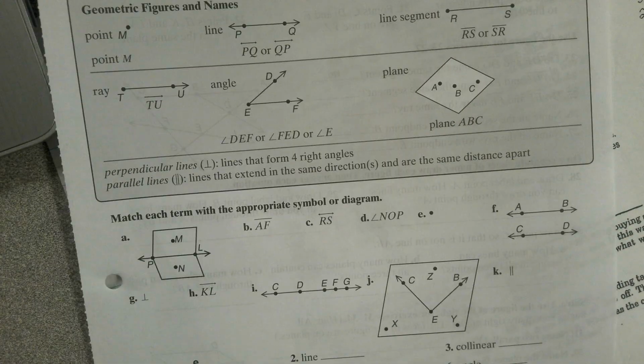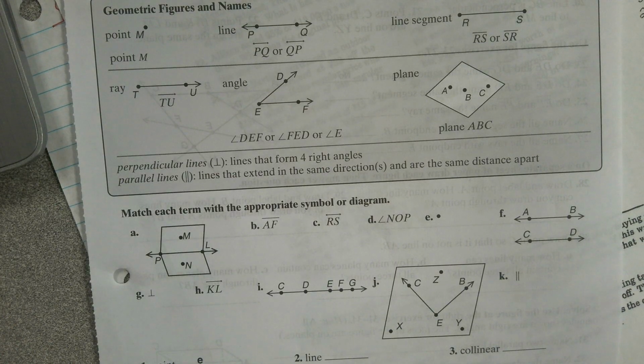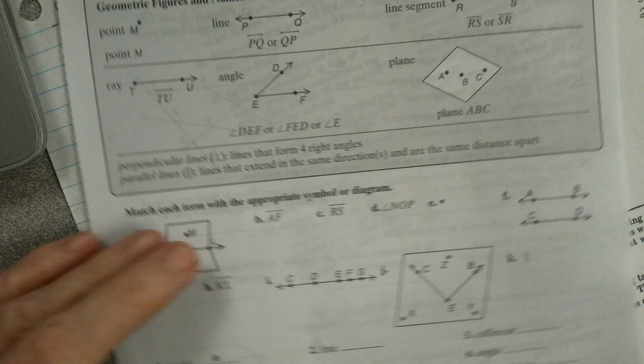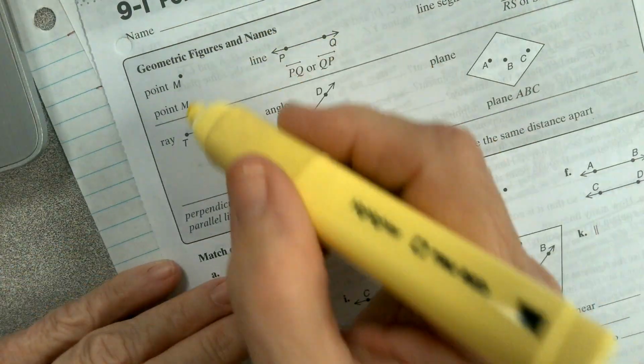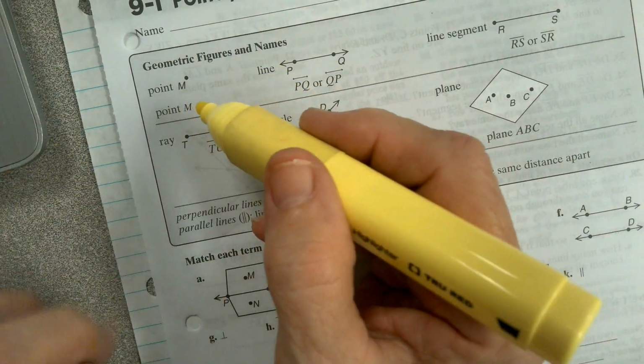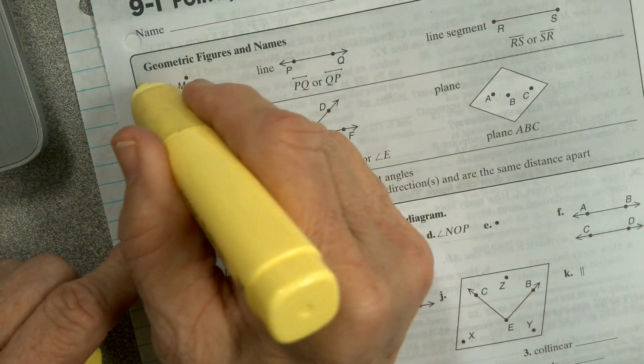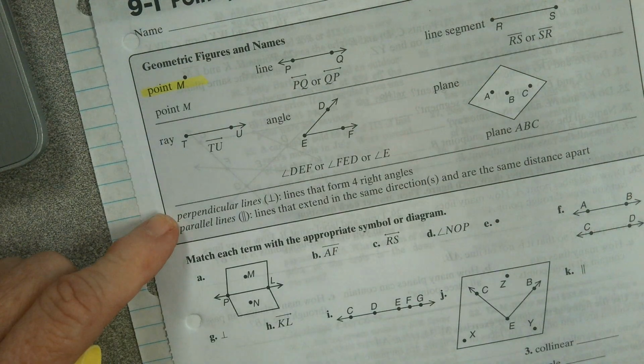58, and we're going to be starting geometry and looking back at some things that you might have learned last year. So geometry figures and their symbols. If I say a point, it is, you say it, point M, and it will look like that.